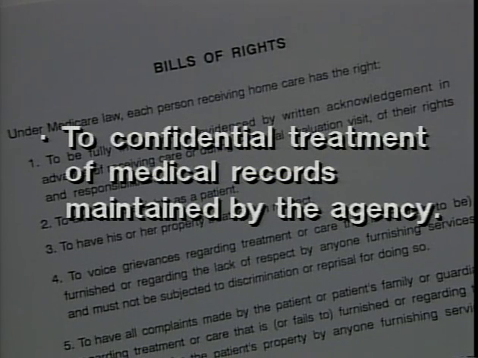The patient has the right to confidential treatment of the medical record. Jennifer knew that her documentation on the home health aide flow sheet was part of that record, and she had to treat it as confidential. Confidentiality also extends to what Jennifer sees and hears. This is privileged information, and she cannot share it with relatives or friends.